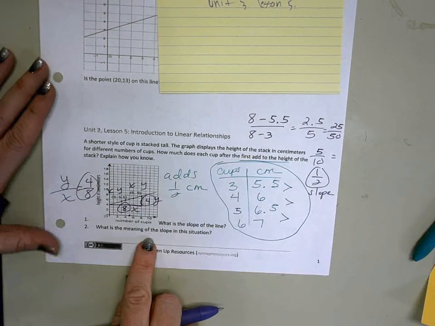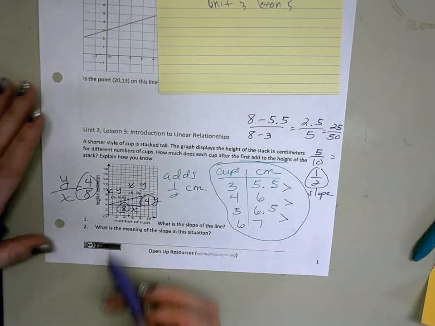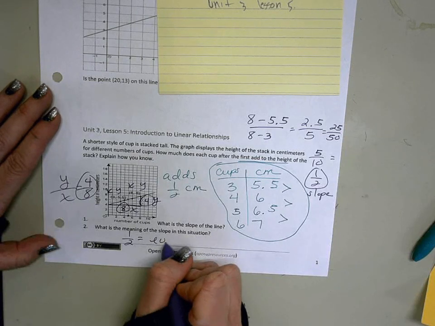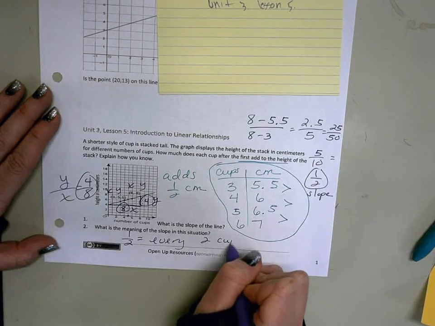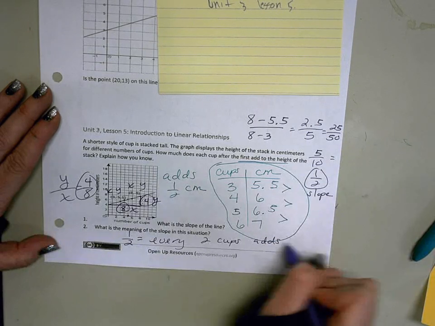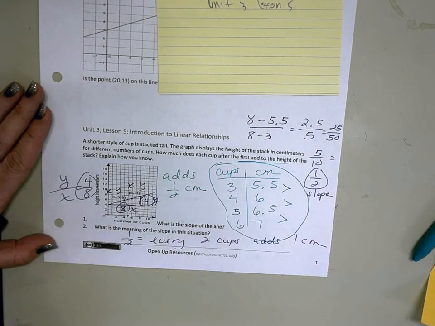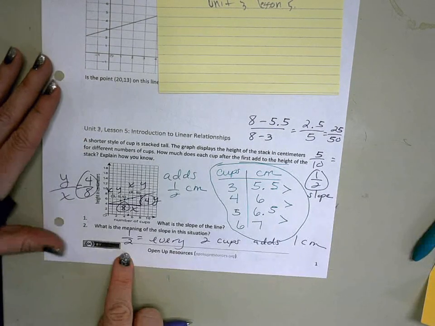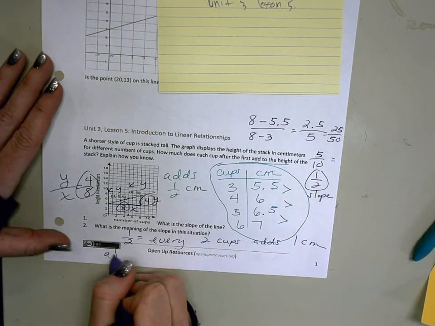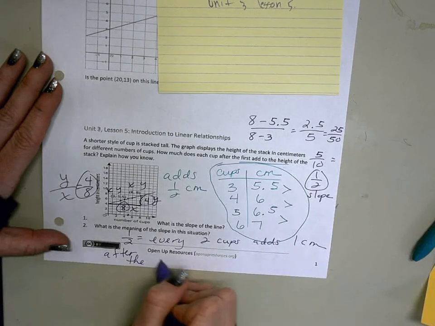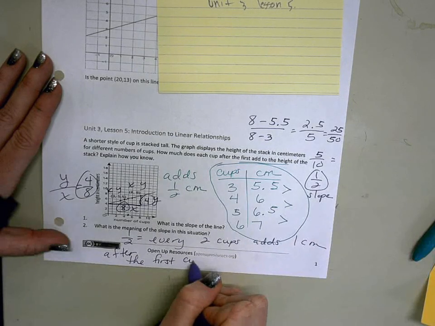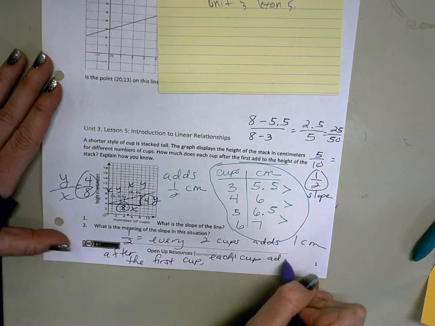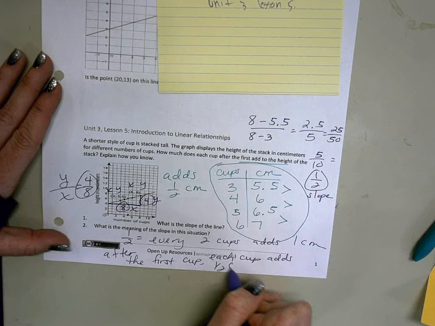What does it mean in this situation? So a couple of things you might say. Some of you today were recognizing that what that means is that every 2 cups adds 1 centimeter. That would be an appropriate response. Maybe you noticed that this means exactly what we answered in the first question. That it means that after the first cup, each cup adds 1/2 centimeter to the height.